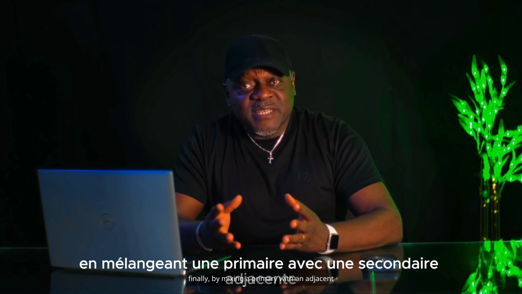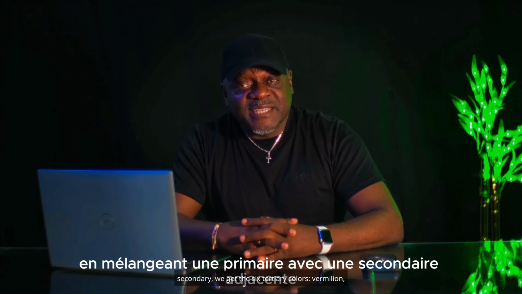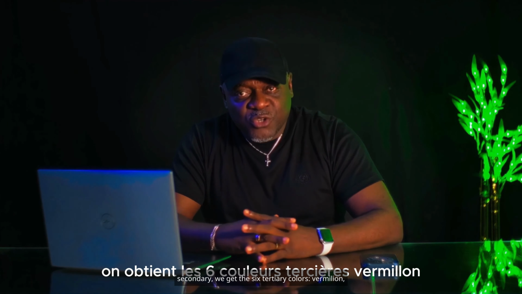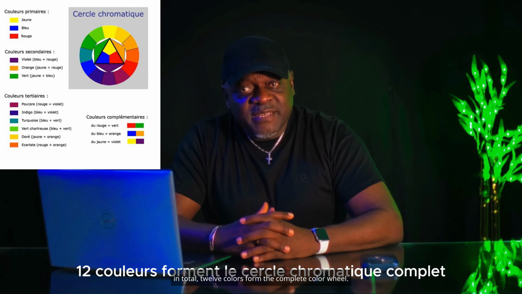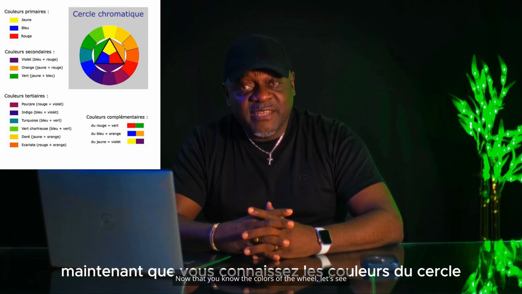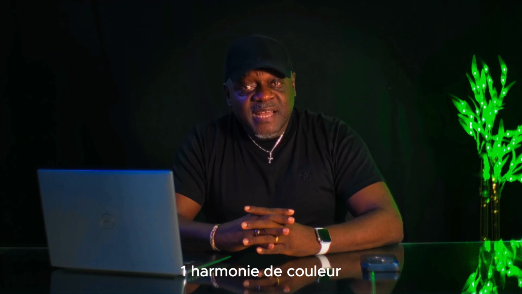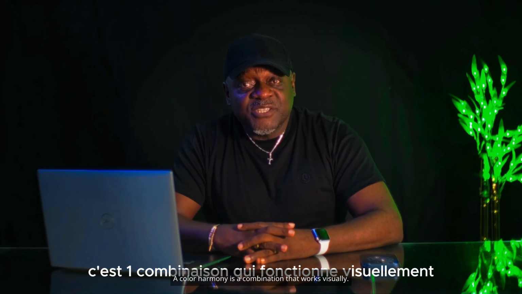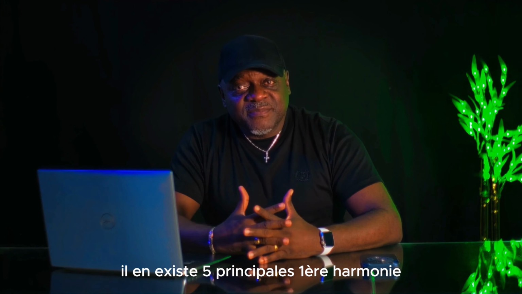Finally, by mixing a primary with an adjacent secondary, we get the 6 tertiary colors: vermilion, amber, chartreuse, turquoise, indigo, and magenta. In total, 12 colors form the complete color wheel. Now that you know the colors of the wheel, let's see how to combine them. A color harmony is a combination that works visually. There are 5 main ones.